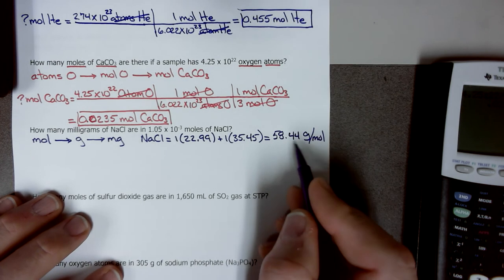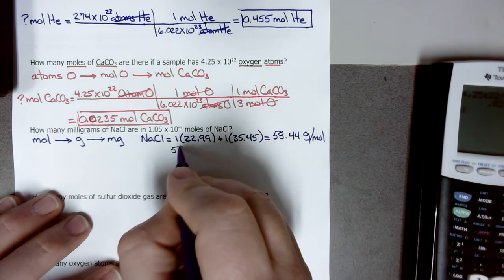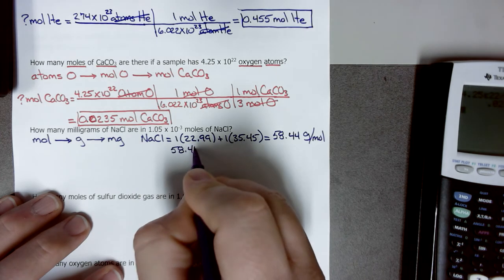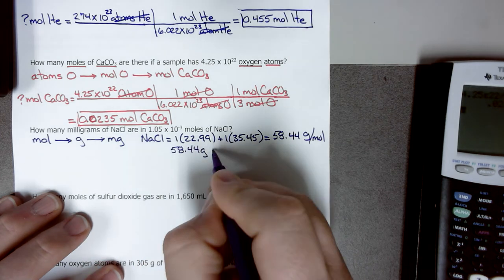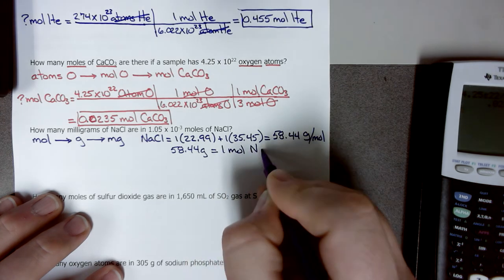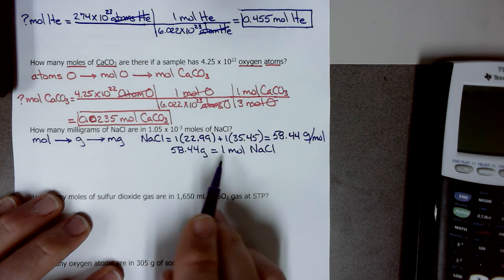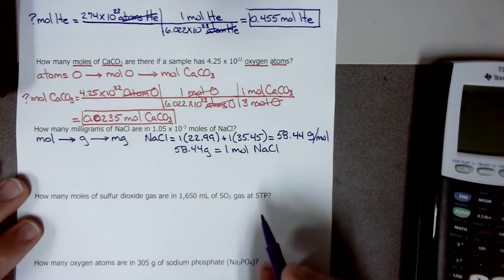Now, this is an equality statement if you think about it. I know I write it like this, but we're really saying that 58.44 grams is equal to 1 mole of sodium chloride. So it's an equality statement, so I can use this as a conversion factor. So let's go ahead and get started.